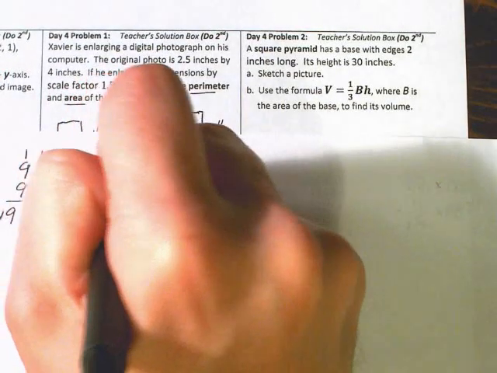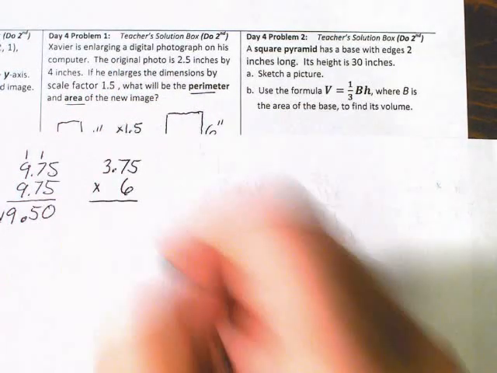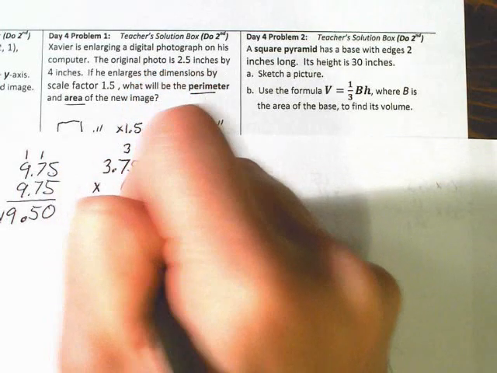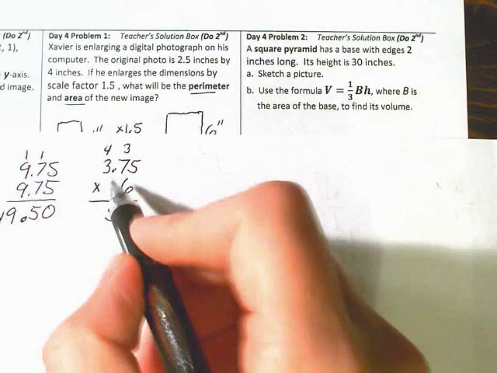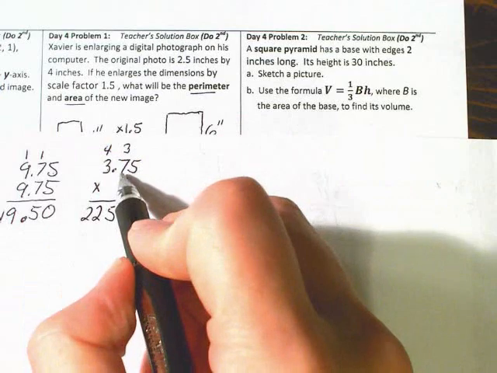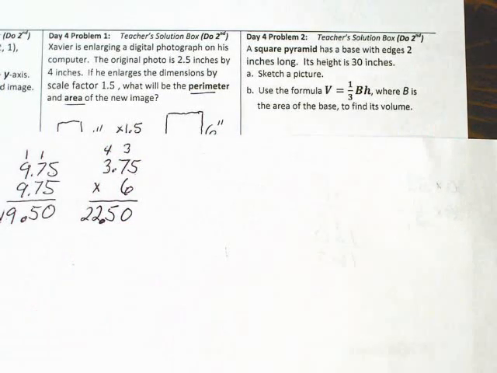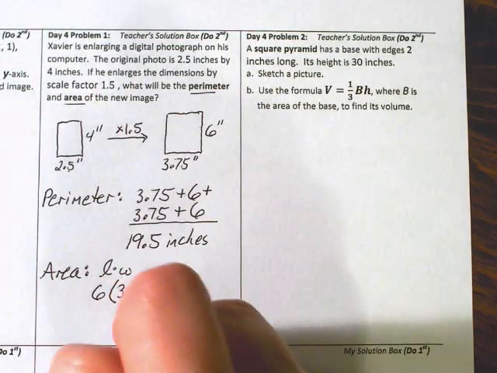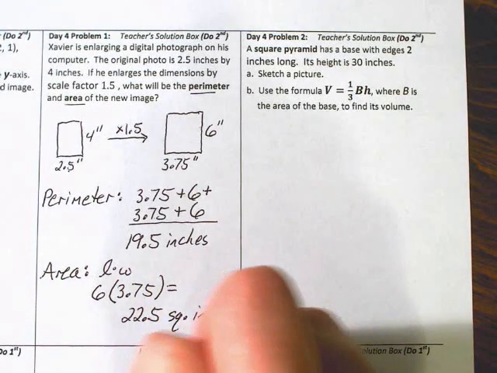So 3.75 times 6. 5 times 6 is 30, carry 3. 7 times 6 is 42, plus 3 is 45, carry the 4. 3 times 6 is 18, plus 4 is 22. 2 numbers to the right of the dot, so in the answer, the dot goes here. That's 22.5. 22.5 square inches.